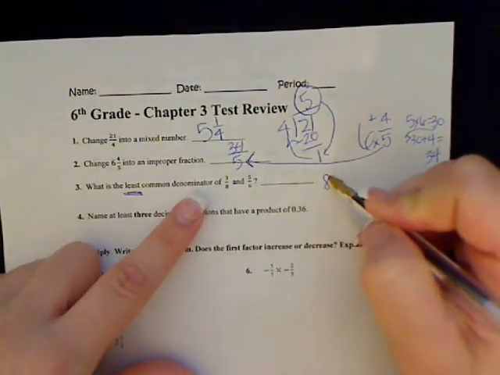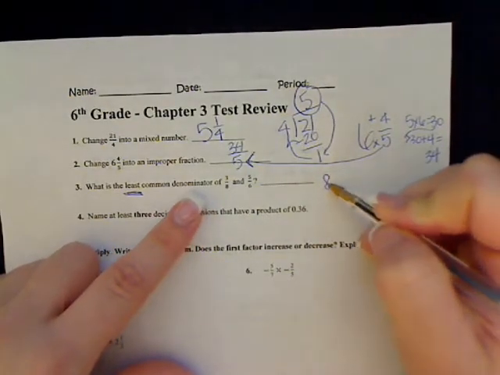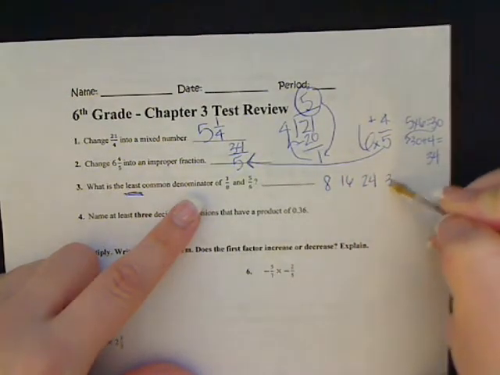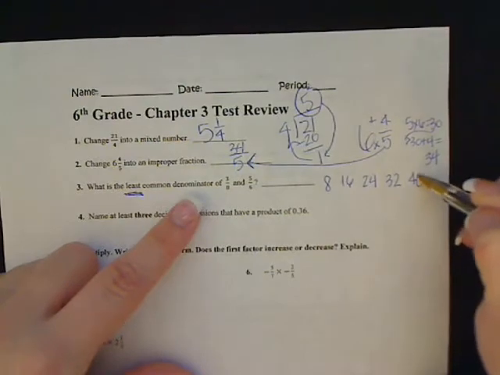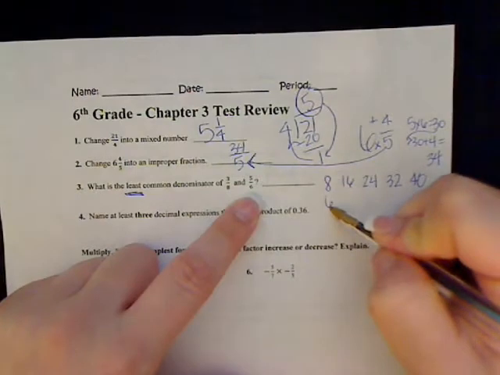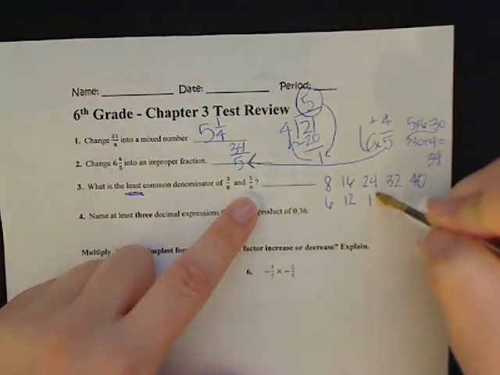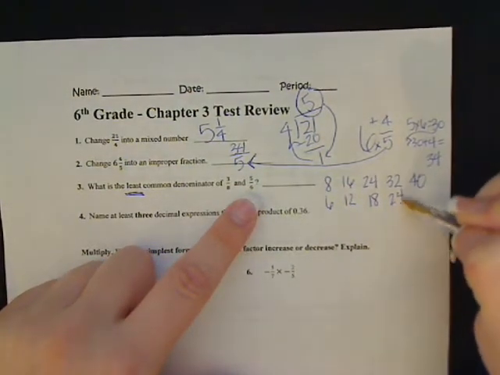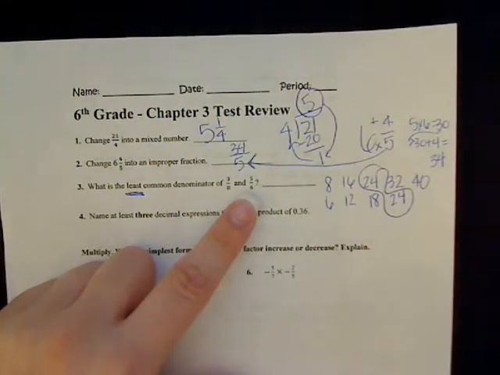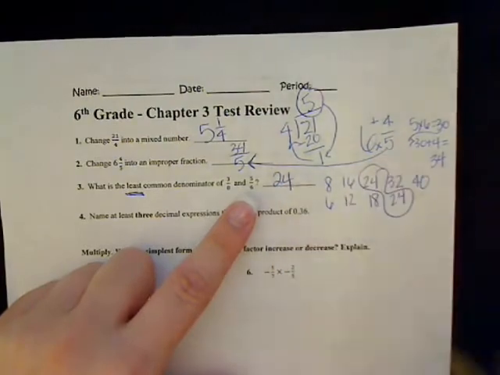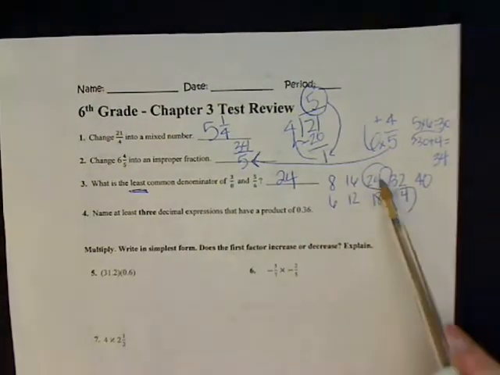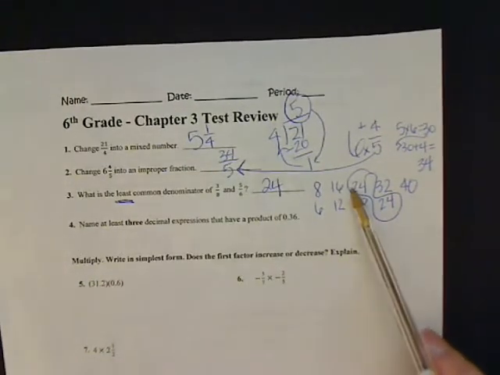That would be 8. Remember, factors are multiples. So 8, 16, 24, 32, 40, I'll stop there. Let's go with 6: 6, 12, 18, 24. Oh, there's the first number that we have in common. So that is my least common denominator. So that's how you find the least common denominator: write out the multiples and find the first number that they have in common.